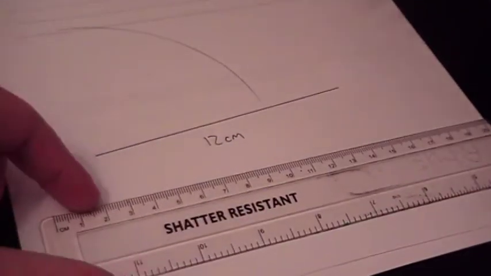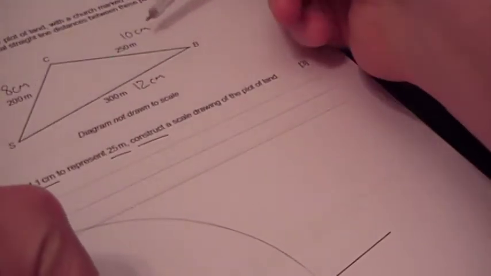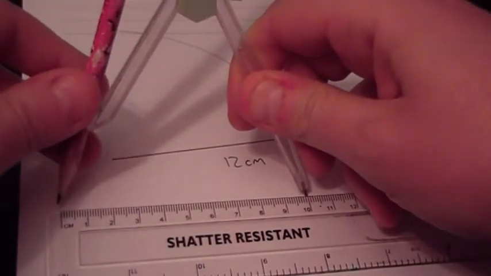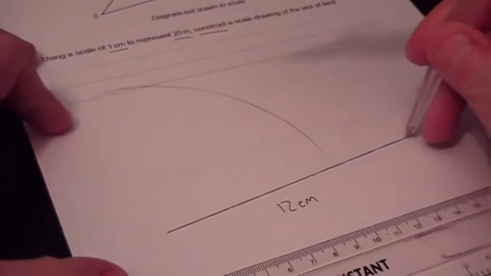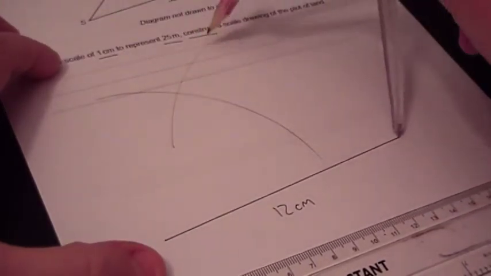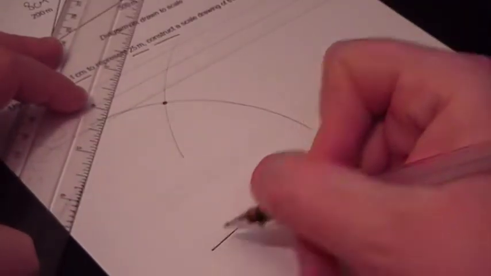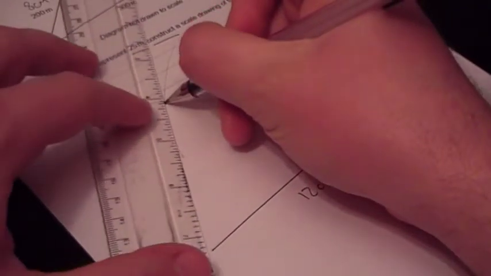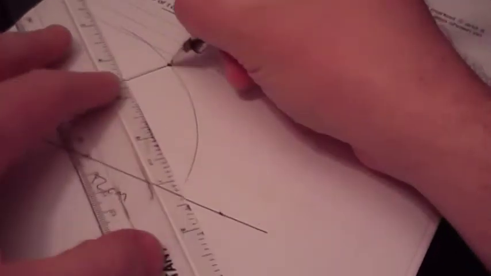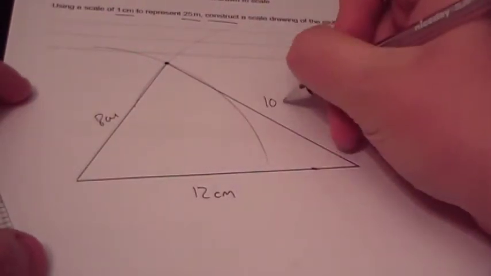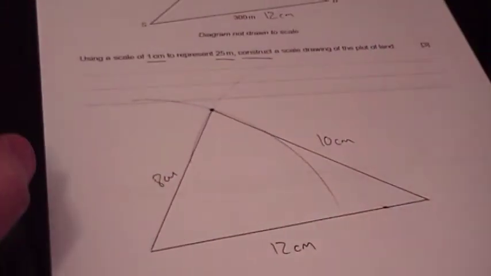If I take my compass again and set it to be the other length, which was 10 centimeters, like so, I can put my compass down on this point, come back the other way, and I've made a cross, an intersection, and that is what the examiner is looking for, because this point right here is the point that is exactly 8 centimeters away from here and 10 centimeters away from here. So we can join them up like this, and I'm just going to write 8 centimeters there and 10 centimeters there. Do not rub out these lines, they are your workings marks.